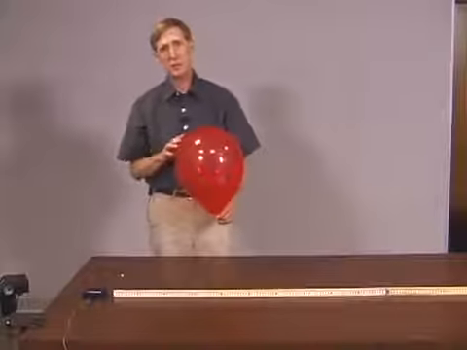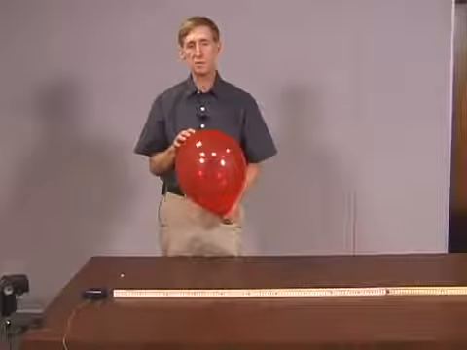About how much time are we talking about? Well, from the last experiment, you probably found that the speed of sound was about 340 meters per second. Now, that's also the same thing as 340 millimeters per millisecond. It's useful to think of it in those units because we're going to be dealing with very short time intervals that are on the order of milliseconds rather than seconds.